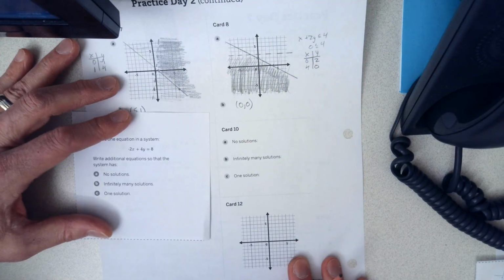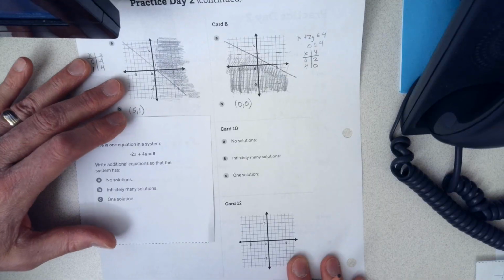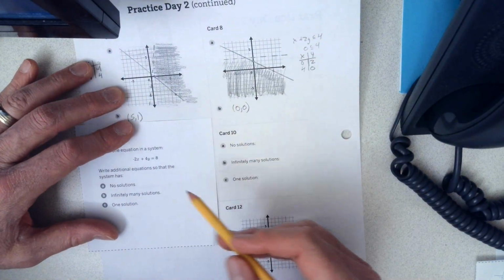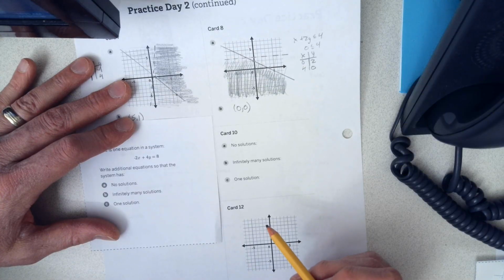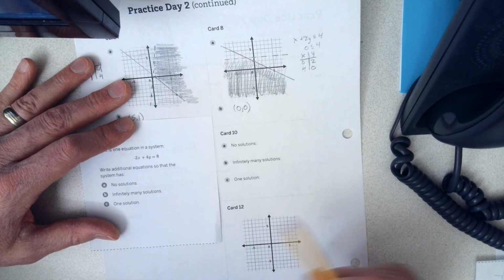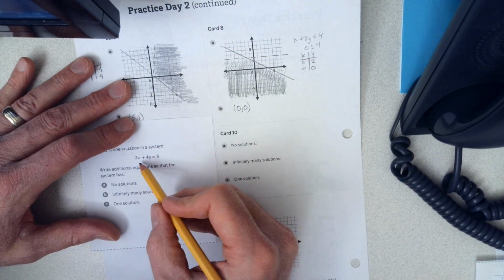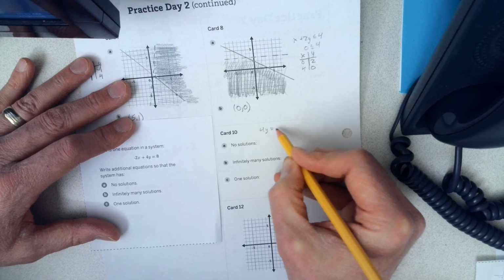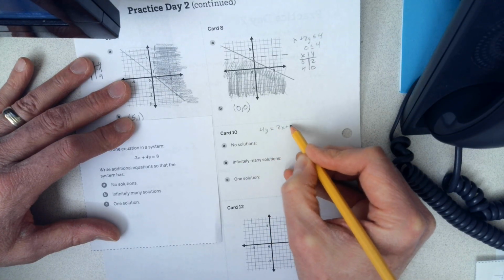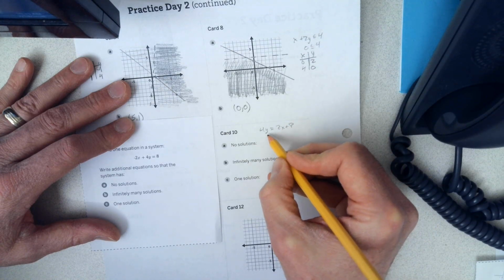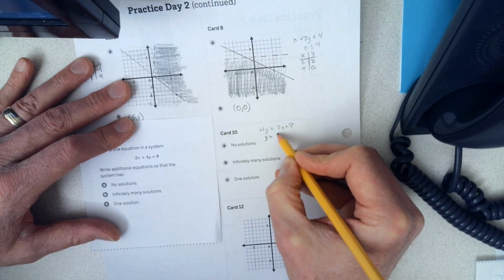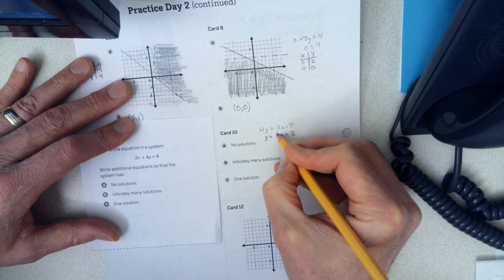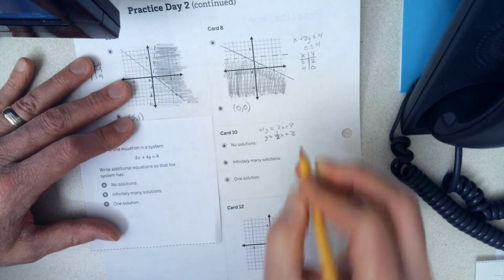Card 10. Okay, same kind of situation here. Now this one, it might be more helpful if I could see this thing in that other form that looked like the lizard line. So if I added 2x to both sides, it would say 4y is equal to 2x plus 8. And if I divide everything by 4, 2/4 is a half x plus 2.